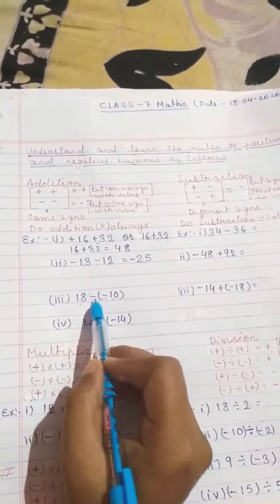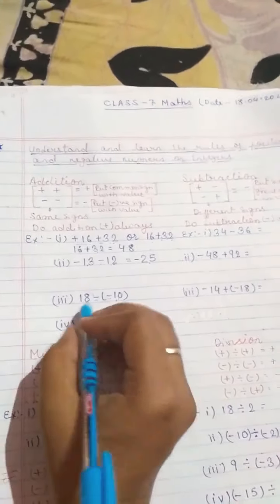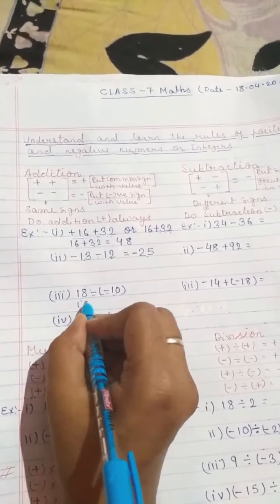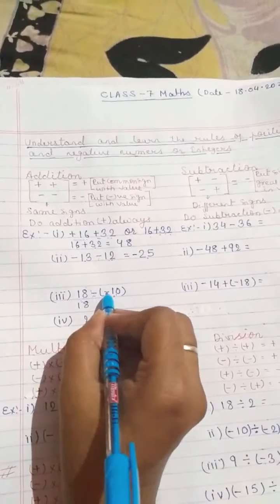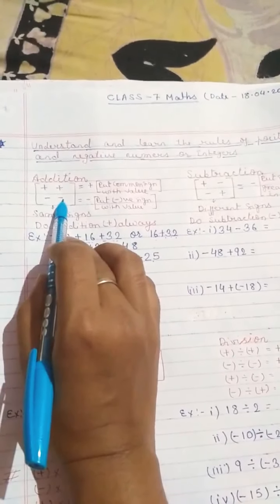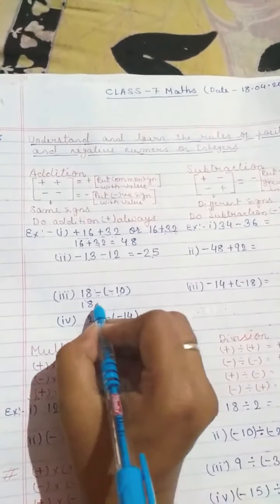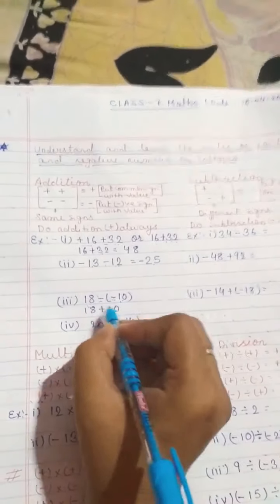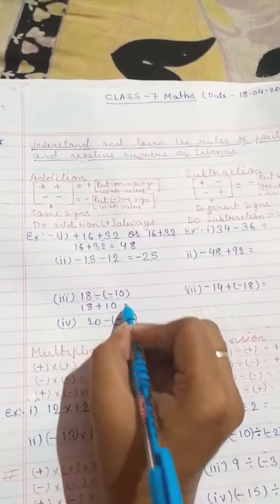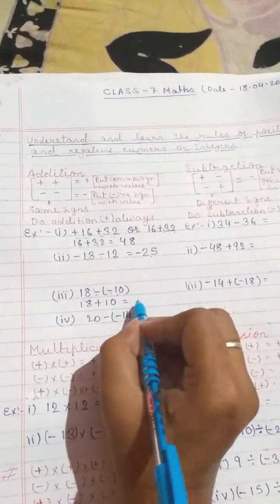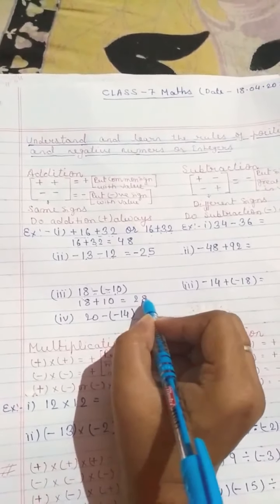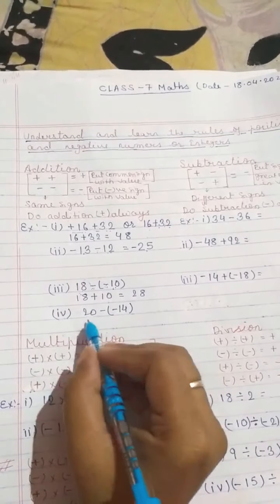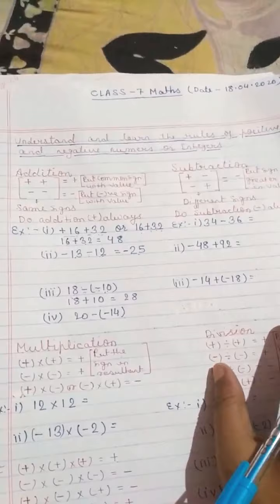So in this question, what you have to do? You have to write like this: 18 minus minus. So minus minus, you have to do addition. So addition, that means plus, and write the number 10. So what is the resultant of 18 plus 10? Yes, 28. Very good. This one is completely same. So this is for you. You do it.